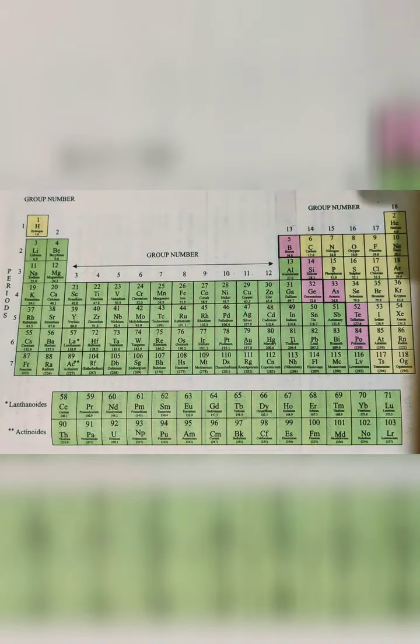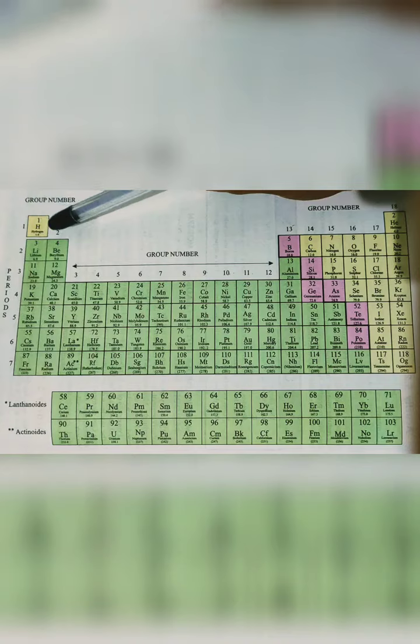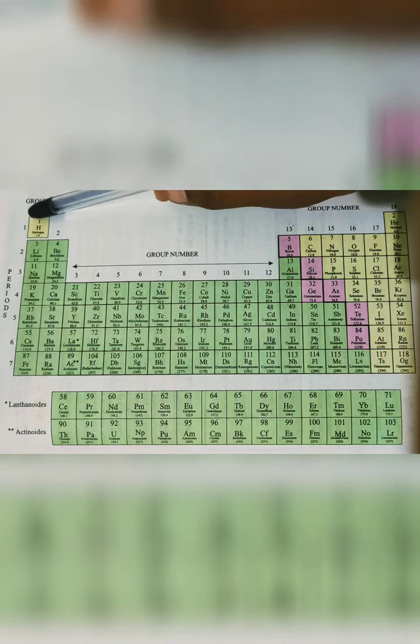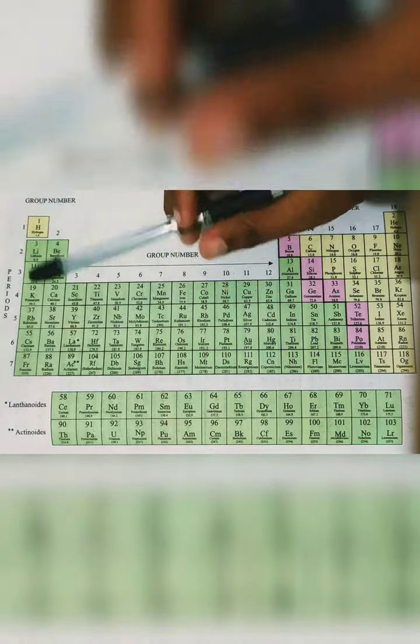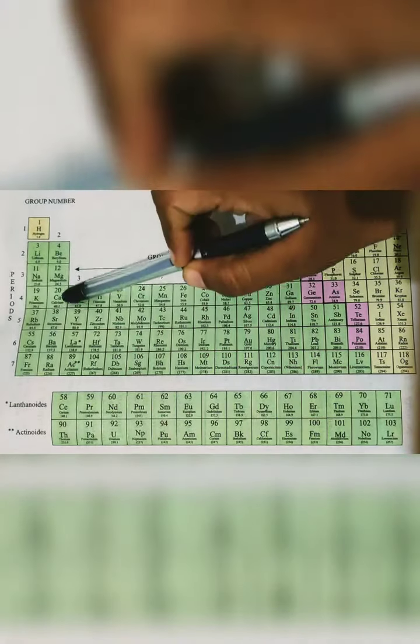Now what is valency? Valency is the number of electrons in the outermost shell, and this outermost electron decides how it will combine with other elements to attain stability. Now for group 1 and 2, the group number decides the valency. For group 1, the valency is 1. For group 2, valency is 2.